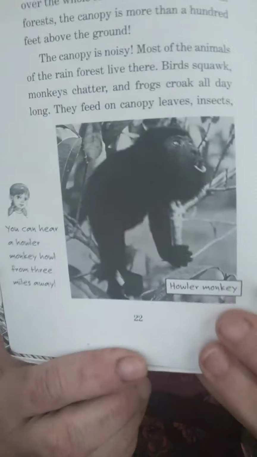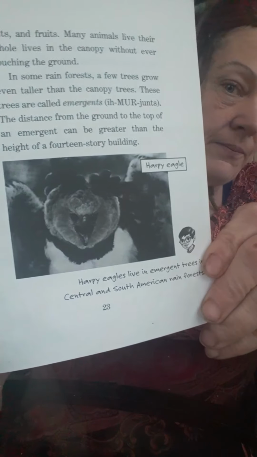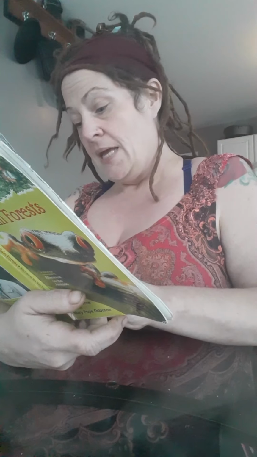Here's a couple animals we learned about. Here's a howler monkey. And if you remember, the howler monkey can be heard howling from 3 miles away. And look, a harpy eagle, the biggest eagle in the world and definitely a major predator. They live in Central and South America.